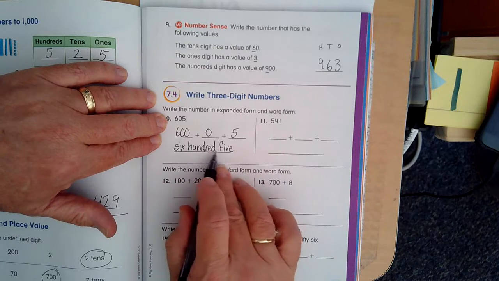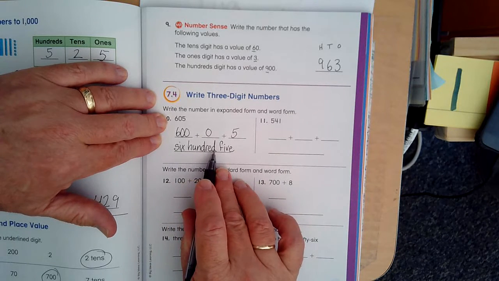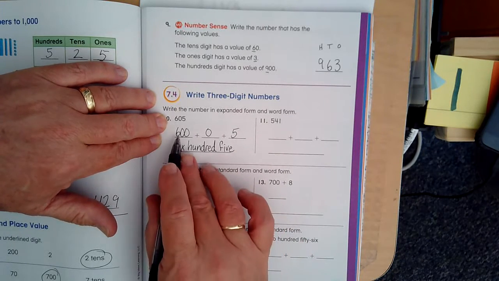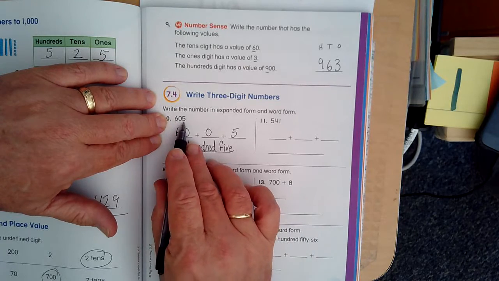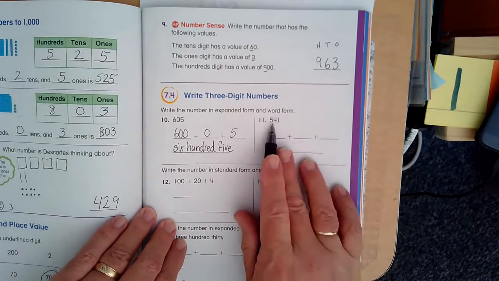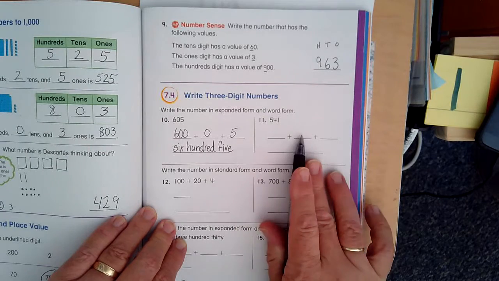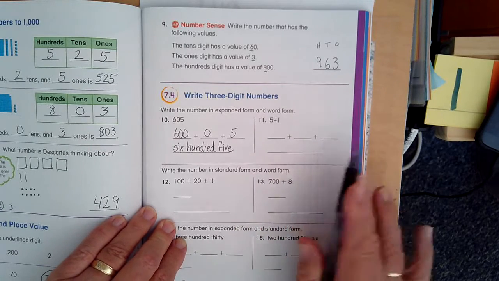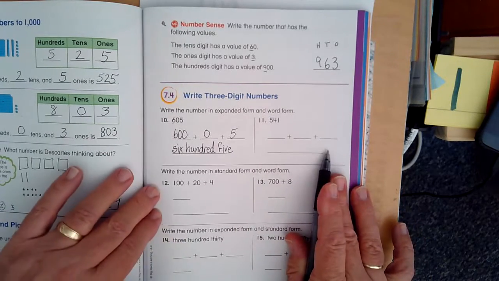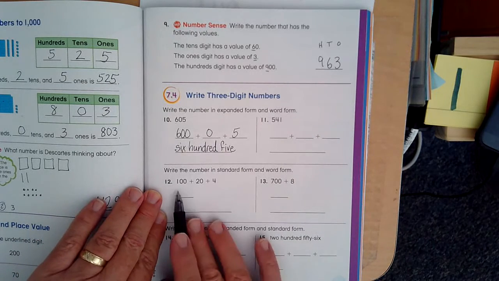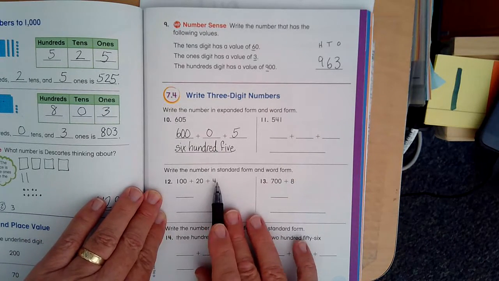We don't have to write any tens. We don't say 600, 0 tens, 5. We just say my number 605. All right, you can do this one. How many hundreds? How many tens? How many ones? And then write out that number.